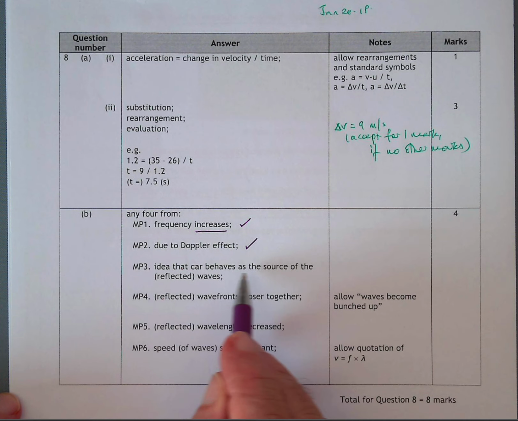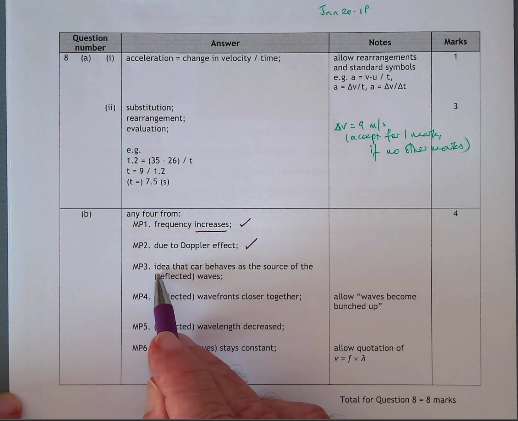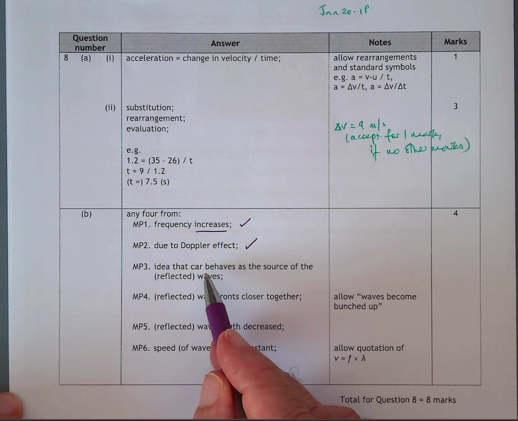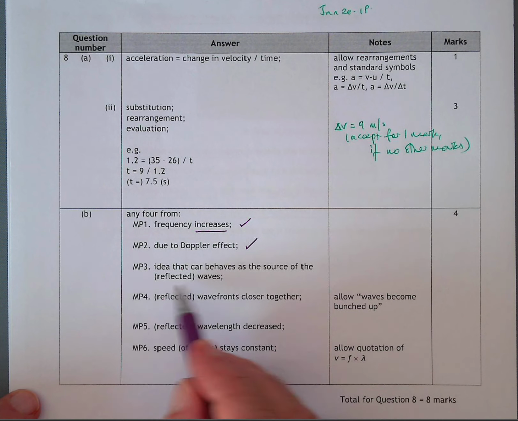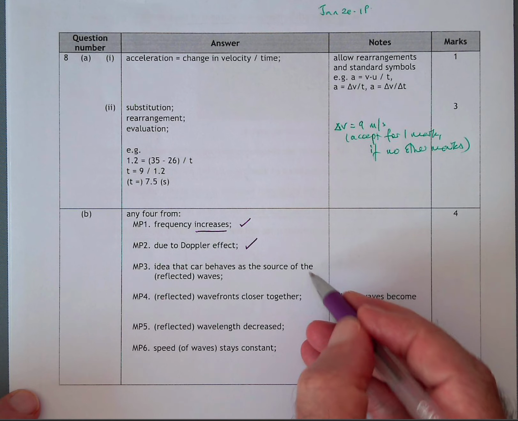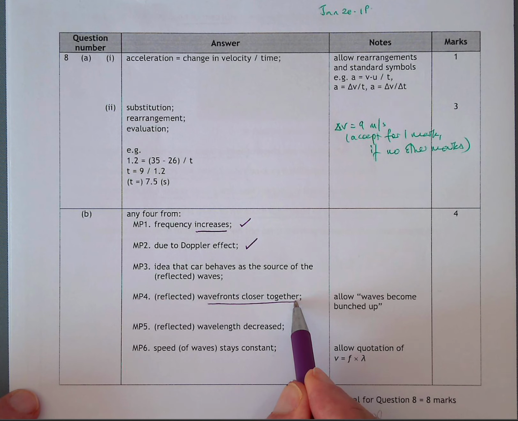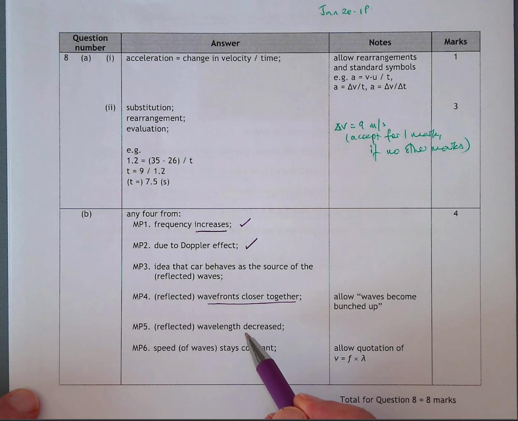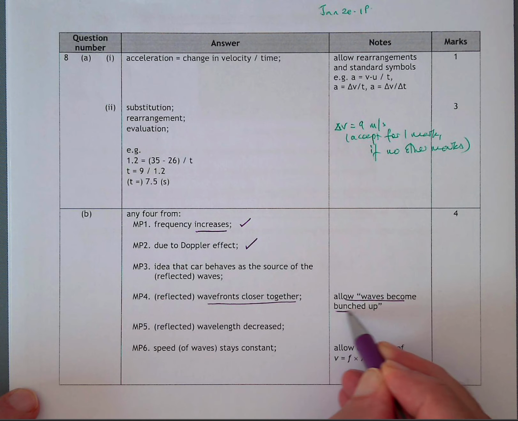The idea that the car behaves as a source of reflected waves. So as long as you've mentioned that the car creates the reflected waves. Okay, so you need to make sure you've clearly stated that the reflected wave fronts become closer together. So when it hits the moving car, and the car's moving in the same direction as the waves which are coming back towards the detector, the wavefronts get squashed together, bunched up.